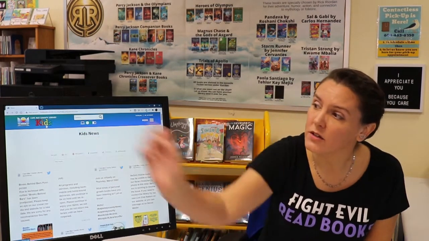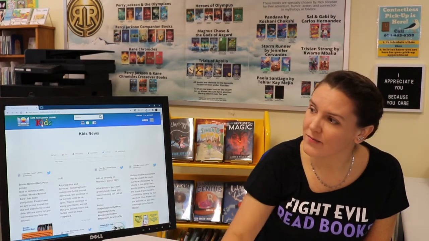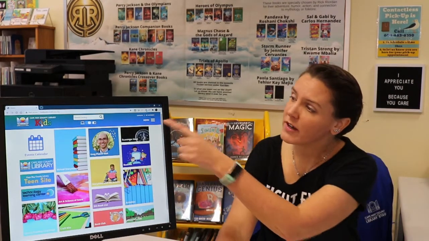Now, if I want to go back to the main kids page, I can do that easily by clicking on this kids logo up in the top corner. Now let's go back into the menu right here. And we'll hover over Borrow. First on the list is the catalog, which is the same thing as using that search box at the top of the page. Now let's go to Beyond Books, which is the second option.